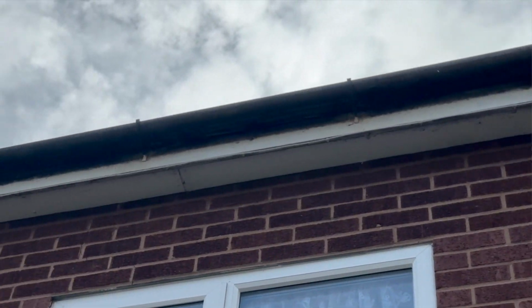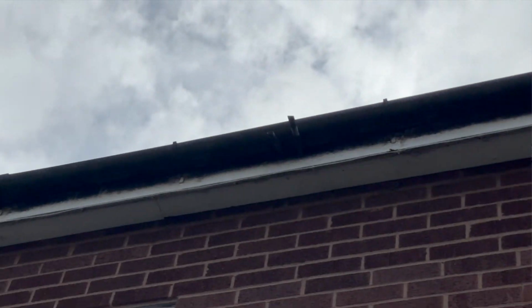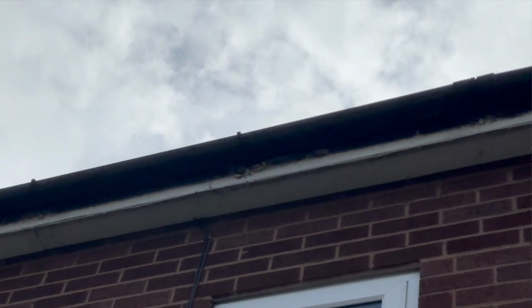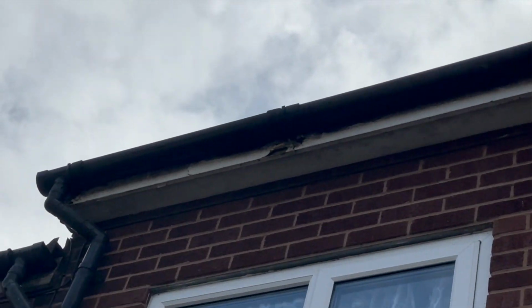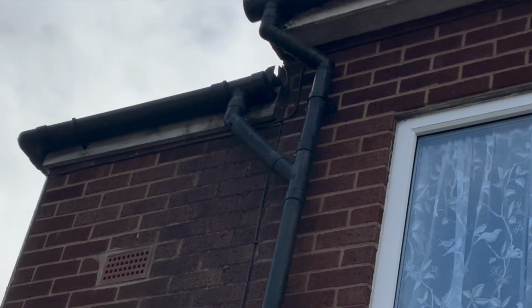So the first way is you go along and you count the gaps between the clips on the gutters. Now, quite often these clips are set at about 1 metre. So if you count the amount of gaps, you know you've got 10 gaps, you've got 10 metres of gutter. But this isn't always very accurate. Sometimes they put them a bit further apart, sometimes they put them a bit closer. So it's not a very accurate way of doing it.